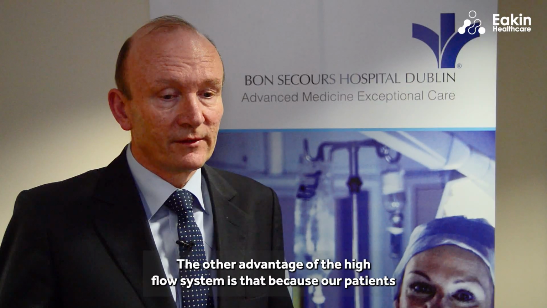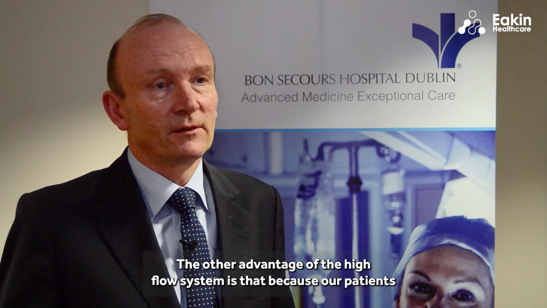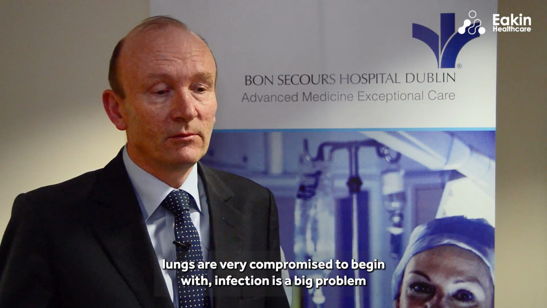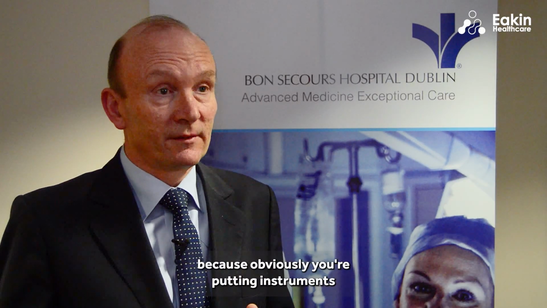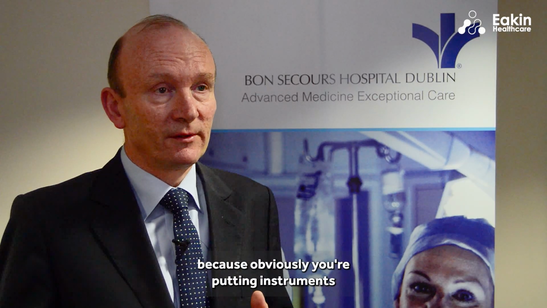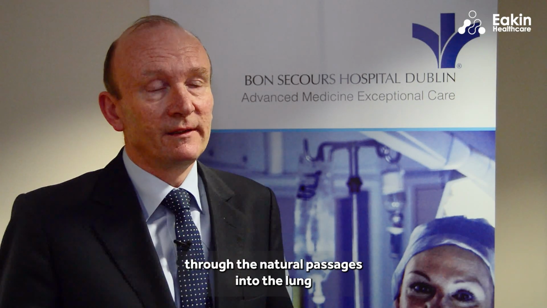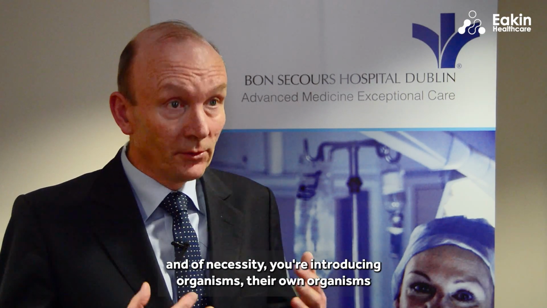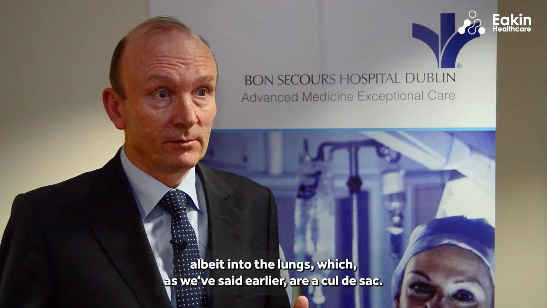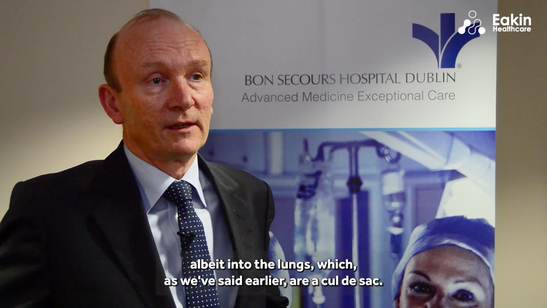The other advantage of the high flow system is that because our patients' lungs are very compromised to begin with, infection is a big problem. Because obviously you're putting instruments through the natural passages into the lung, and of necessity you're introducing organisms, their own organisms albeit, into the lungs, which, as we've said earlier, are a cul-de-sac.